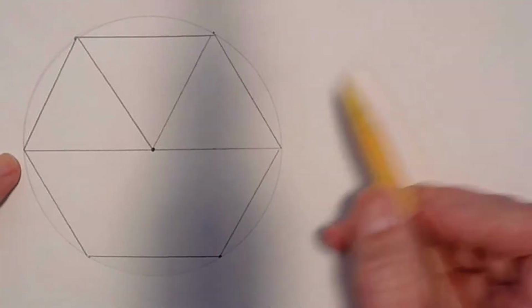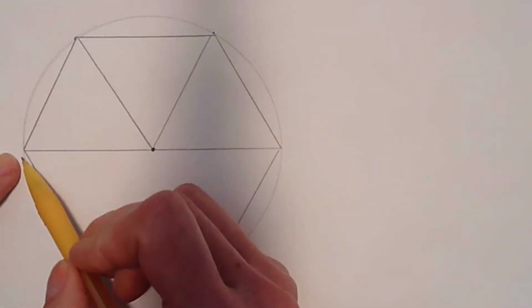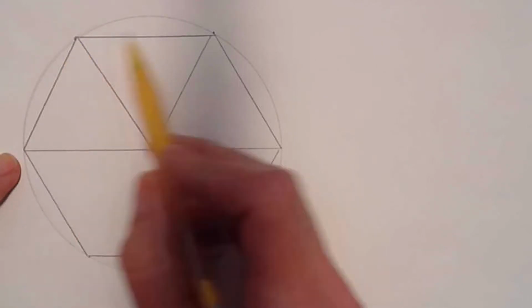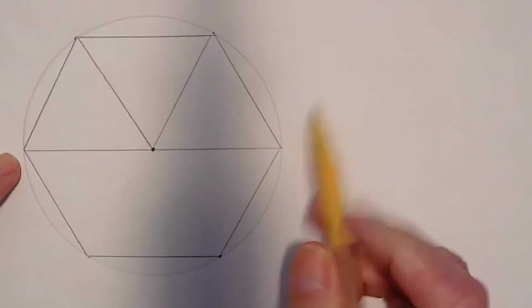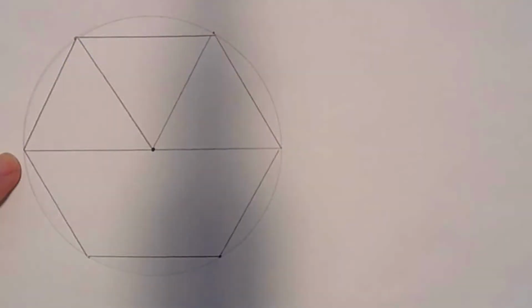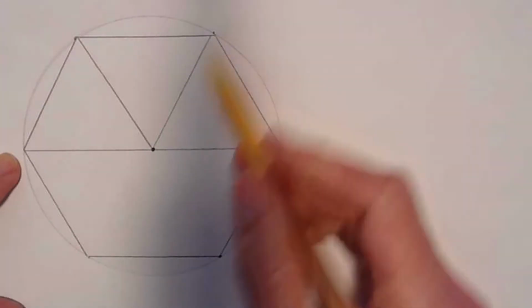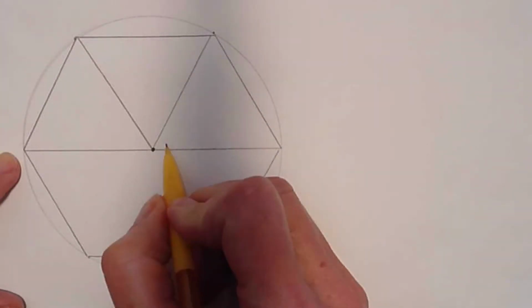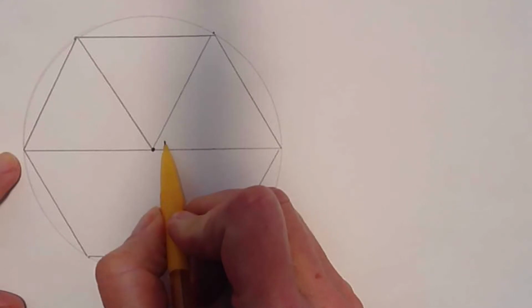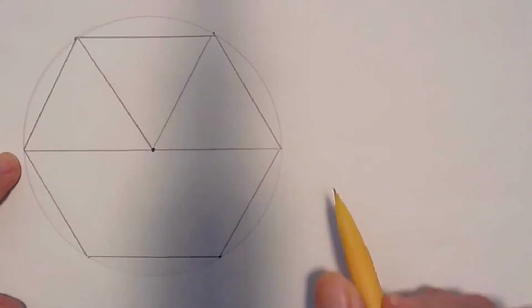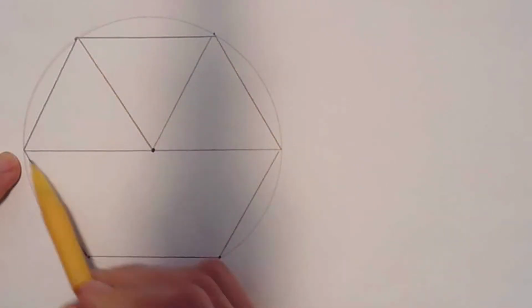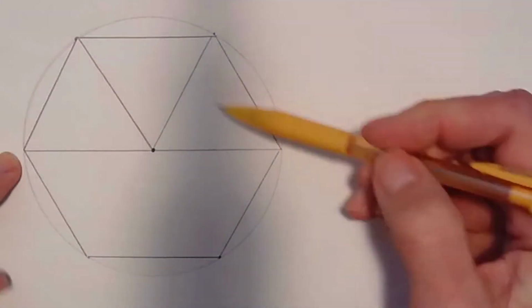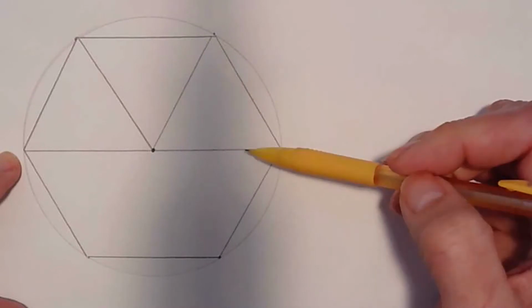Since I'm inscribing it on an arc that's 180 degrees, I need to create three equal arcs, which of course would be 60 degrees apiece, and they would be equal to the central angle here. So in doing that, I've created my polygon here, and I just need the top part.